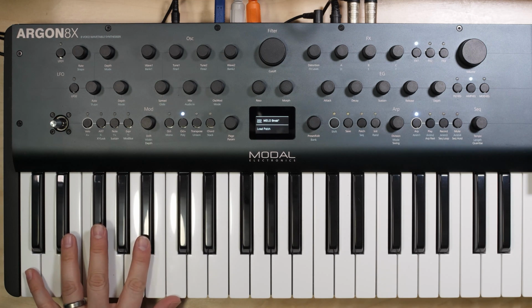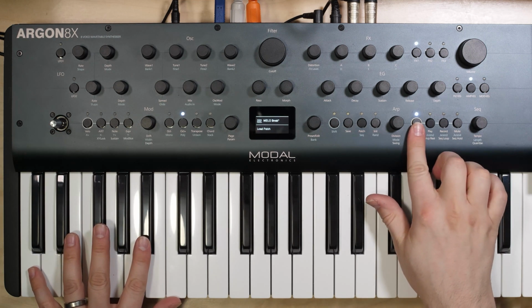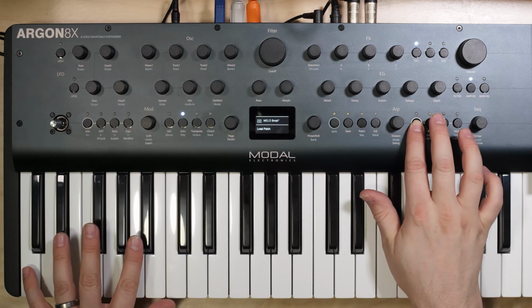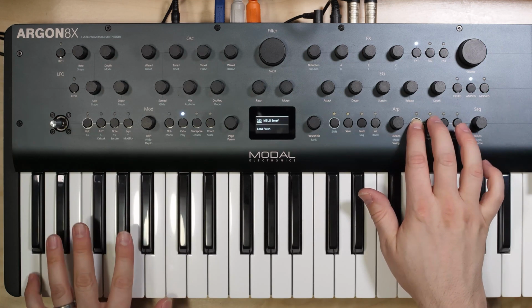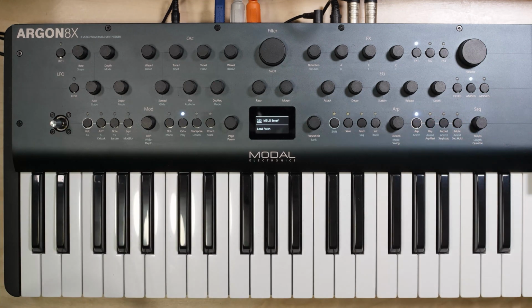So let's try doing that Chemical Brothers bass line again. I'm going to hold arp right here, and I'm going to add rests as needed. Okay. Yep, we're good.